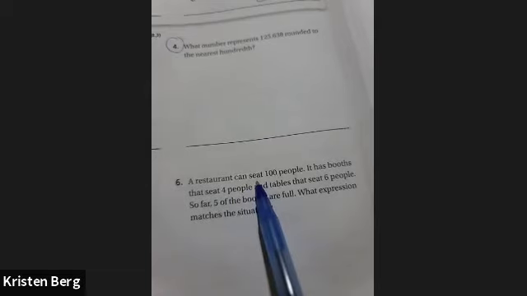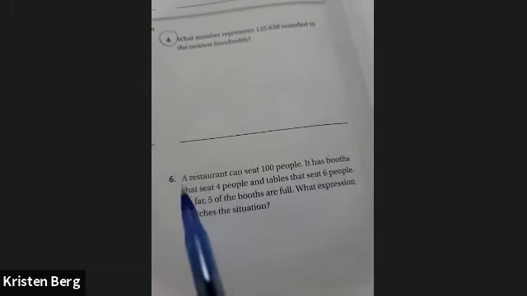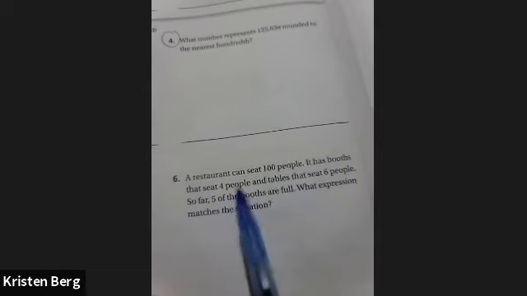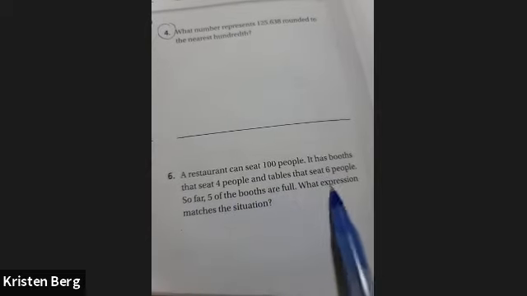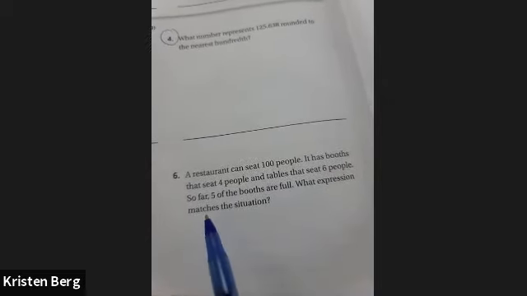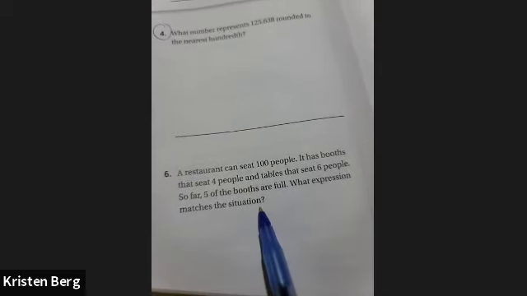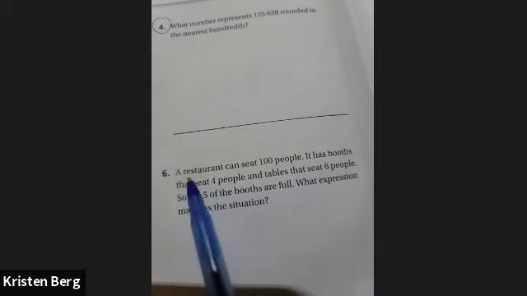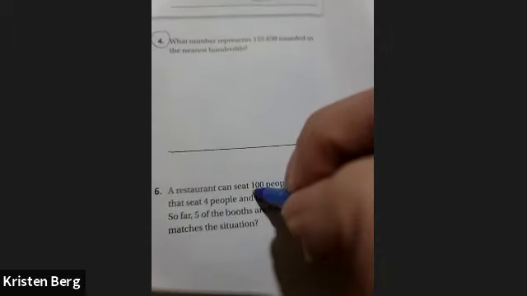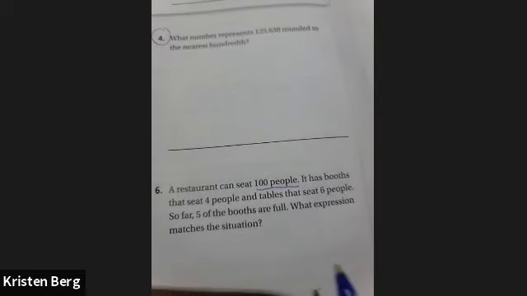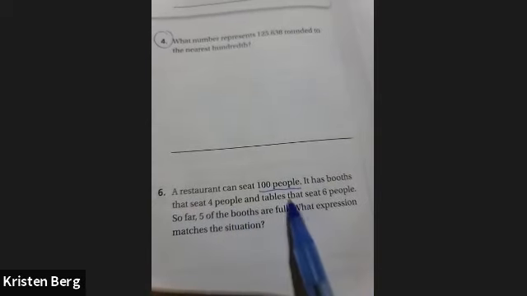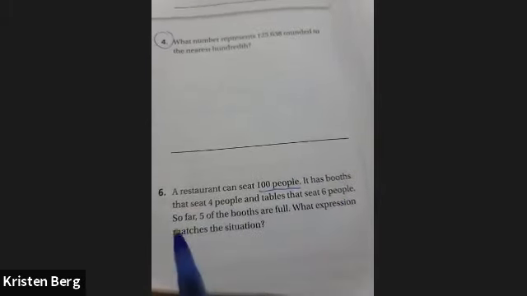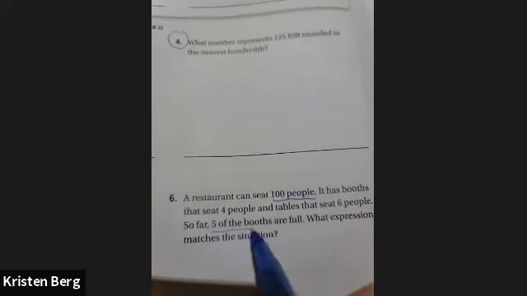All right, and the other one I'm just going to go over real quick is number 6 with you. So it says a restaurant can seat 100 people. It has booths that seat 4 people and tables that seat 6 people. So far, 5 booths are full. What expression matches the situation? Okay, so therefore, it says a restaurant can seat 100 people. Okay, so that is as much as it can. It has booths that seat 4 people and tables that seat 6 people. It says so far only 5 booths are full. So 5 booths are full.